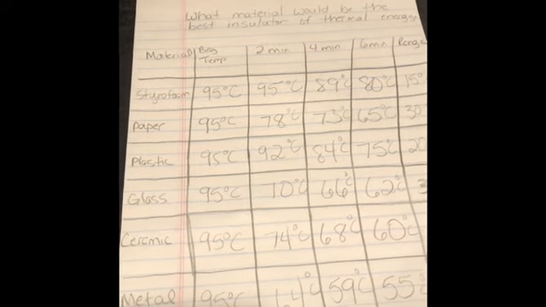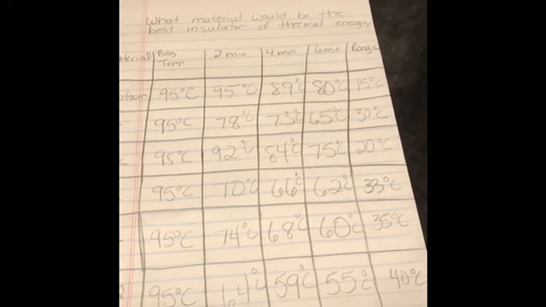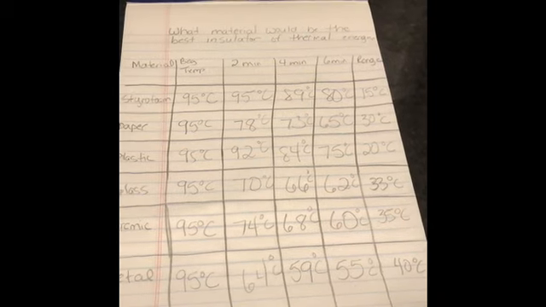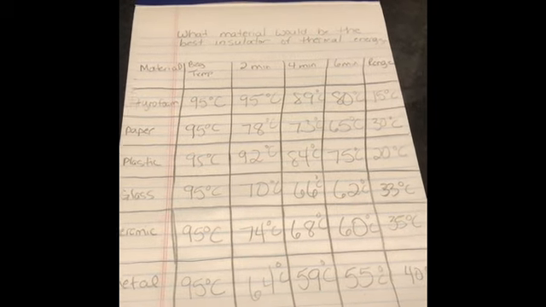Okay, hopefully you were able to do some good math, right? Because science is math, math is science, it all works together. So you will notice that styrofoam had the smallest range and metal had the largest range. Pause it and talk to your teacher about what this might mean about which is the best insulator of thermal energy. Which material trapped in or held in the most heat?